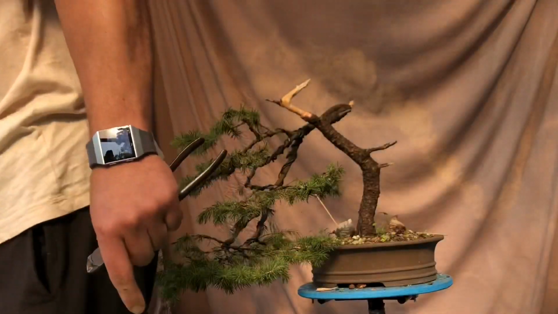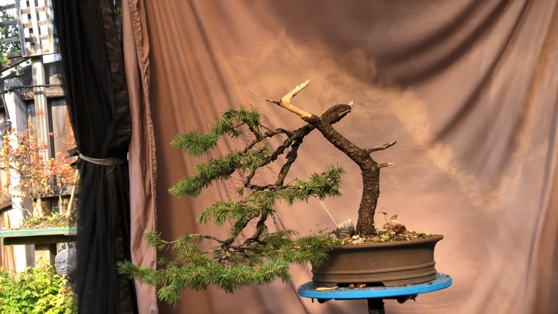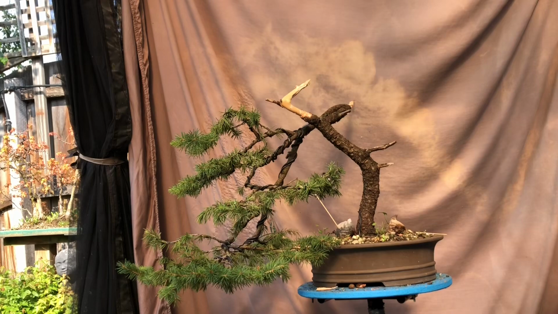There's a couple of jins done. What do you guys think? That's pretty much it though.